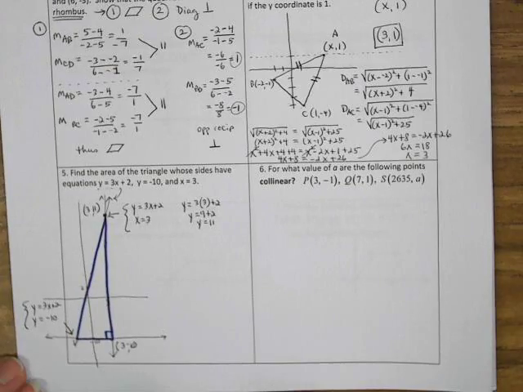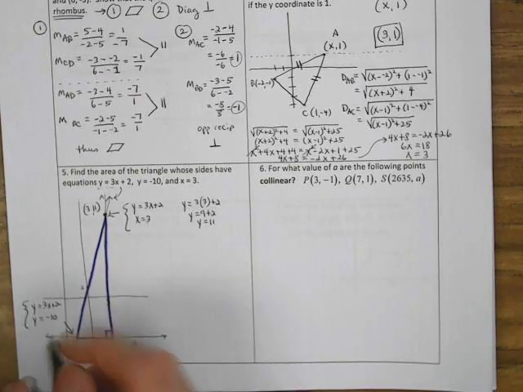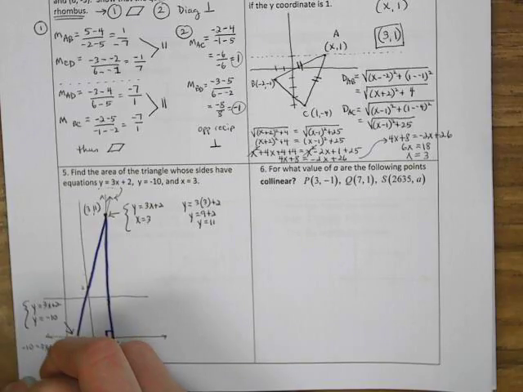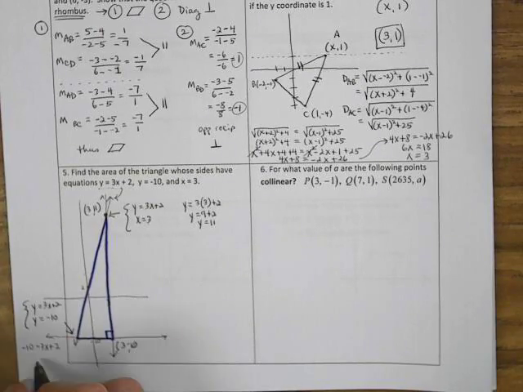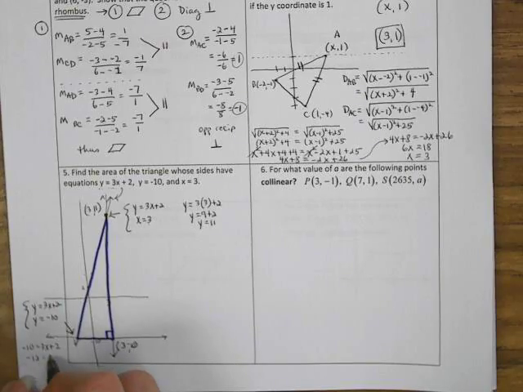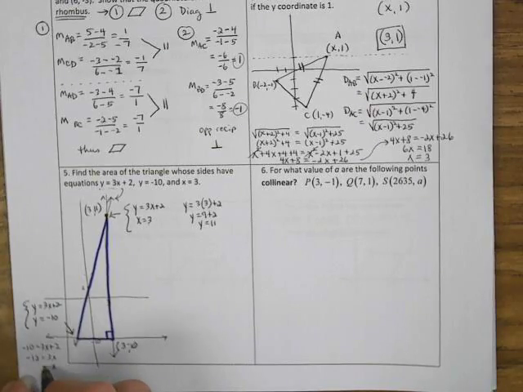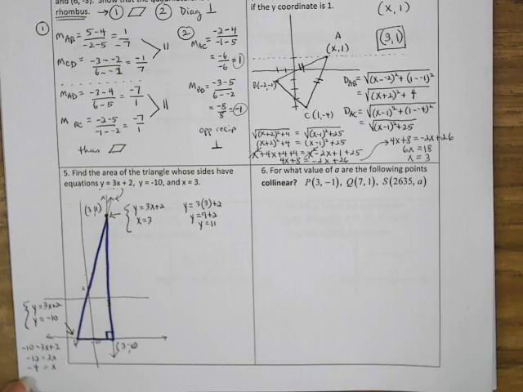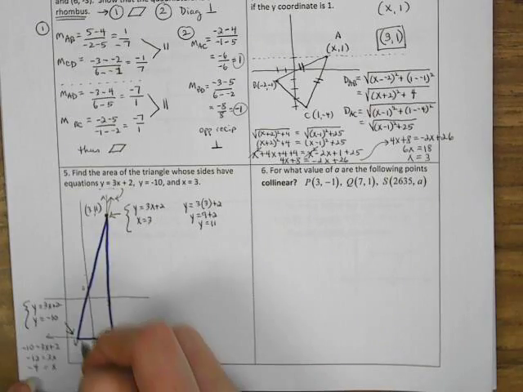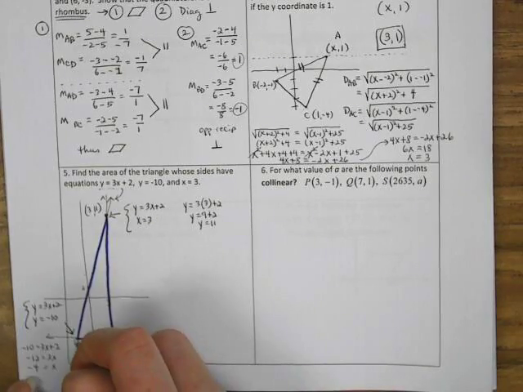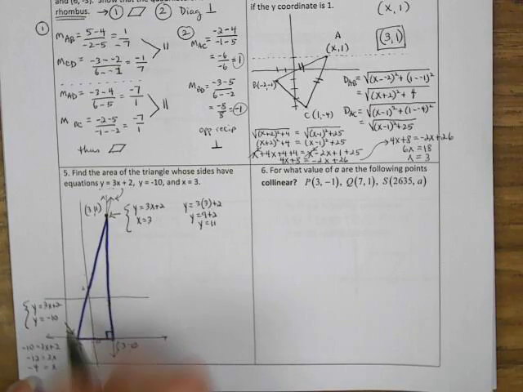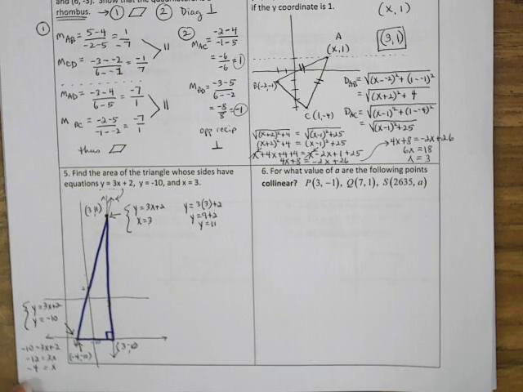So if I solve that system, if I put negative 10 in for y, negative 10 equals 3x plus 2. Subtract the 2. That would be negative 12 equals 3x, and I'd get x to equal negative 4. So now I know the coordinates of this point right here are negative 4 on the x, and then the y value, of course, has to be negative 10. All right, now let's go back.